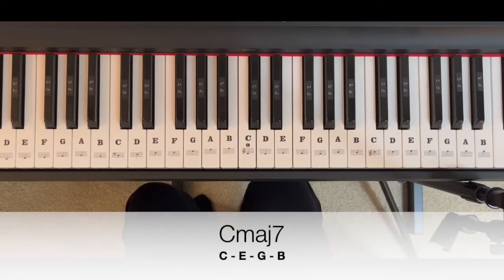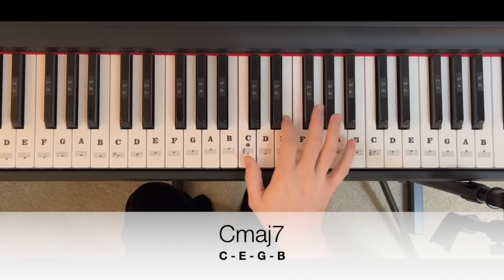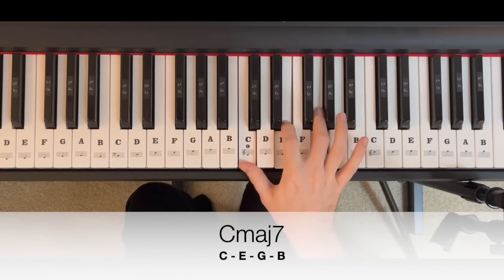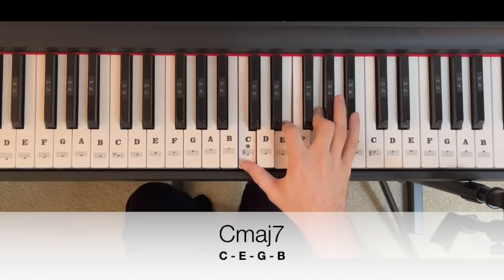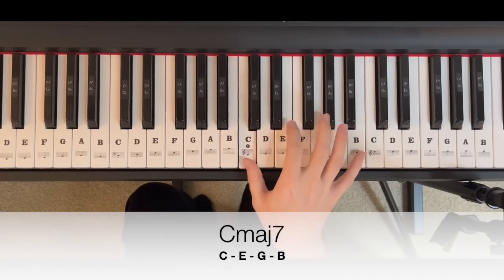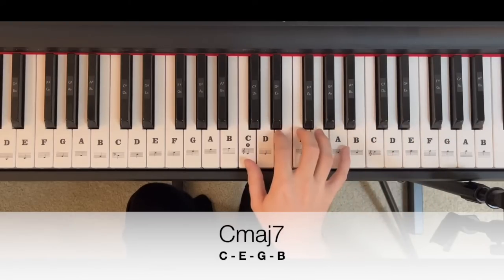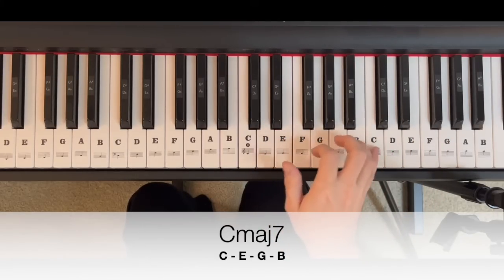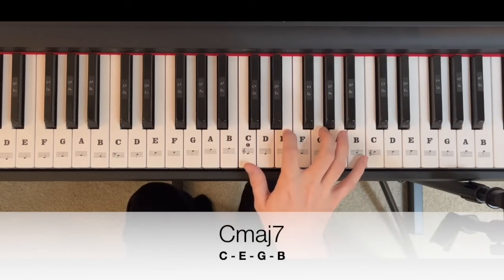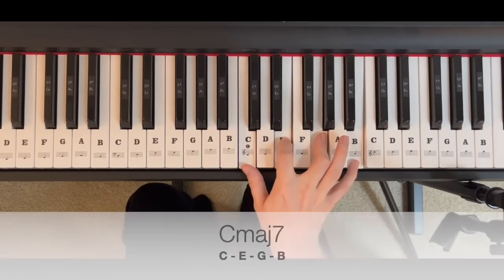If we see a major 7, we're going to add just a half step up further than we were, a B natural. When we see maj 7, we want it to be a major 7th up from that C, and so it's going to be just a half step away from the root note itself. C, E, G, B, C major 7.